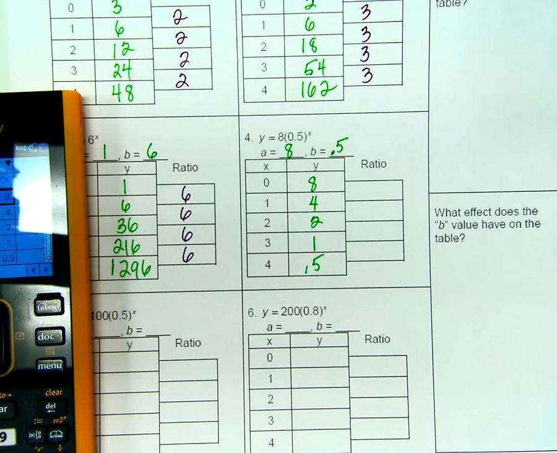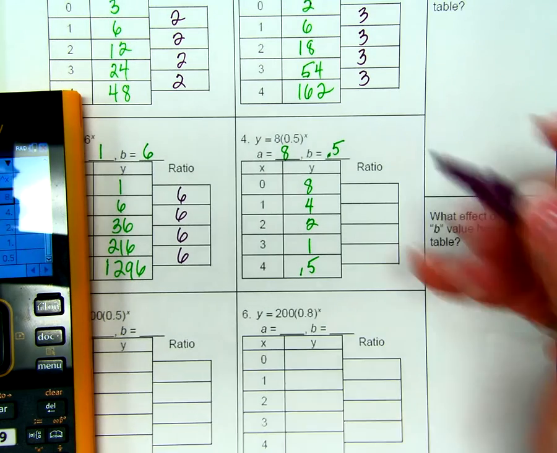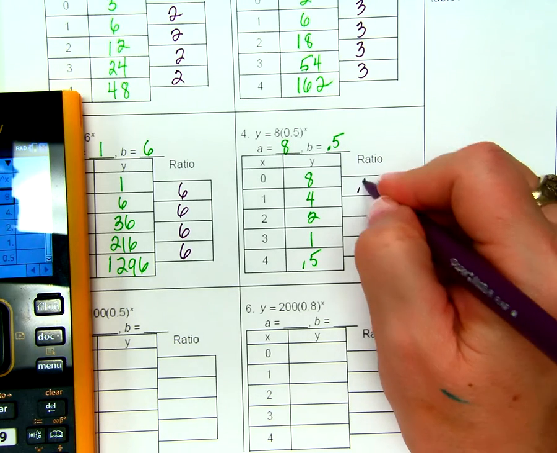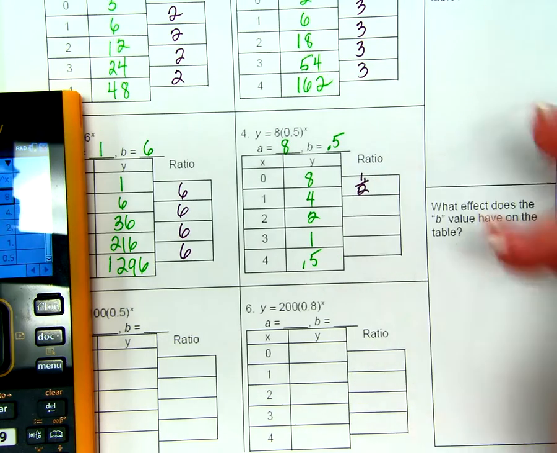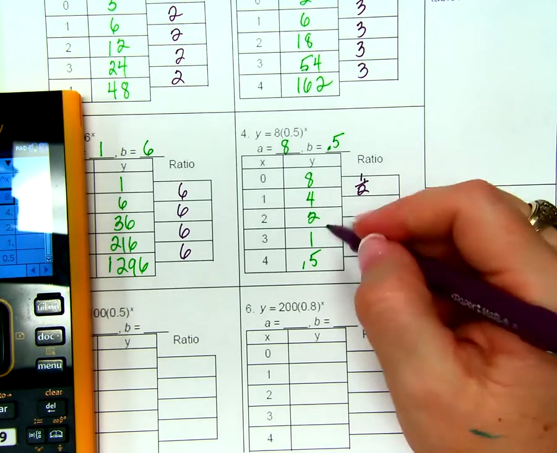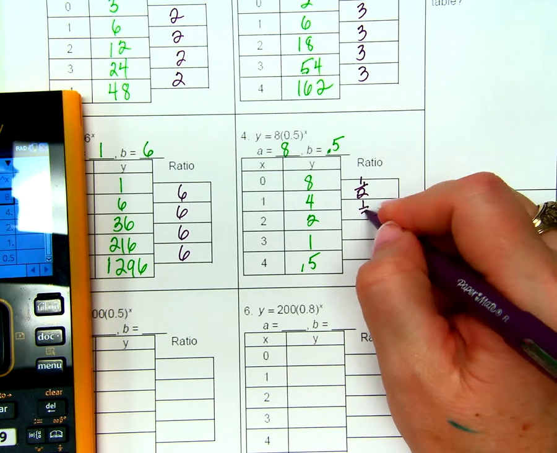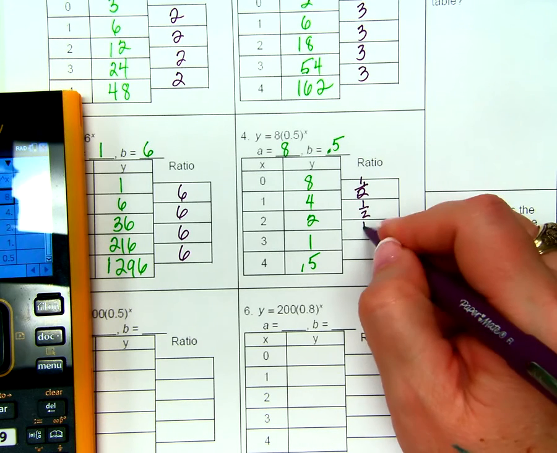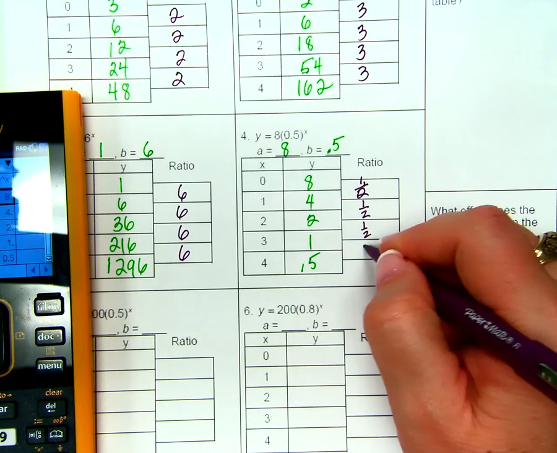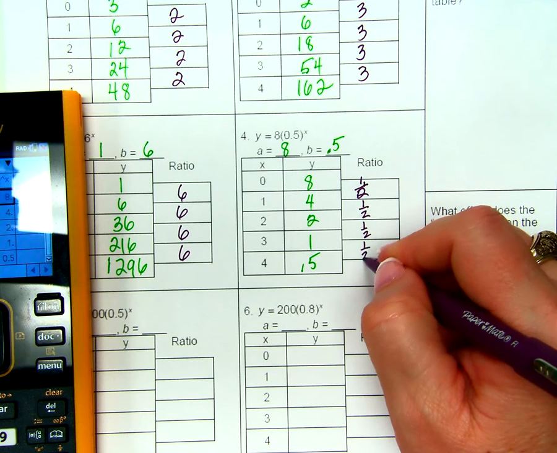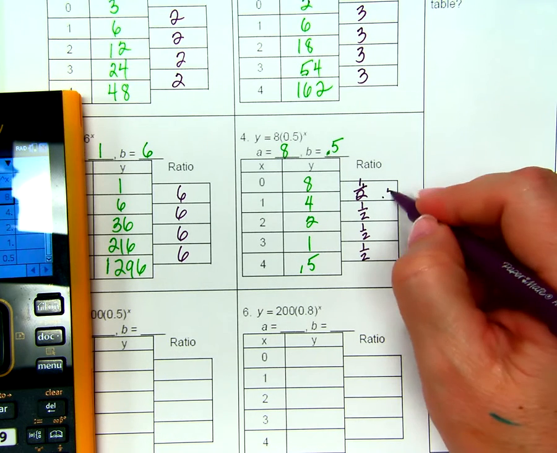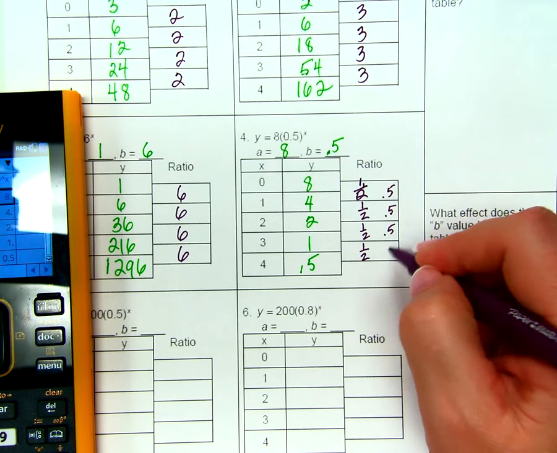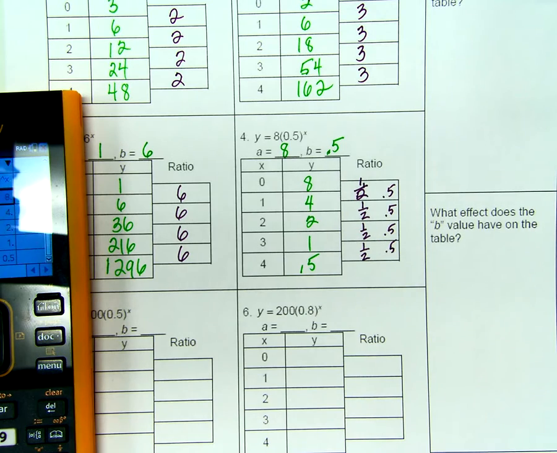What's 4 divided by 8? 1/2? 1/2 is what you said, right? What's 2 divided by 4? 1/2. What's 1 divided by 2? What's 0.5 divided by 1? 0.5, right? Which is the same as 1/2. This whole thing could be 1/2, couldn't it? Or 0.5, like that. Because those are the same things, aren't they?